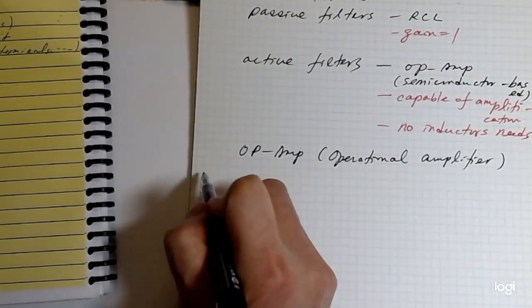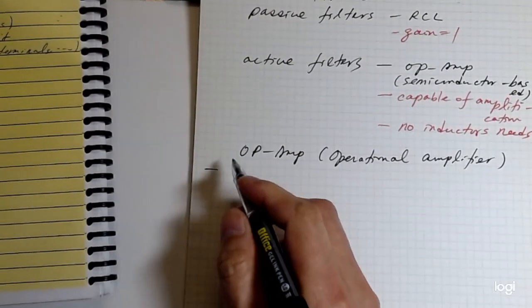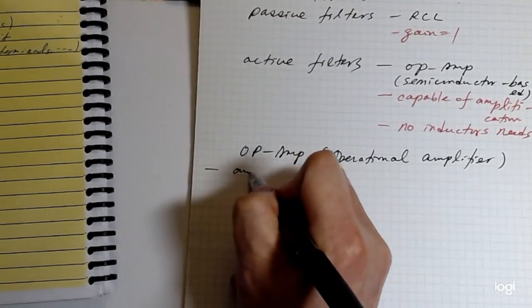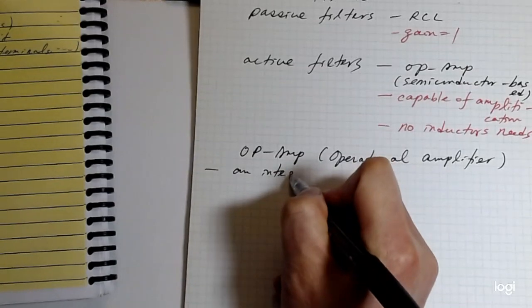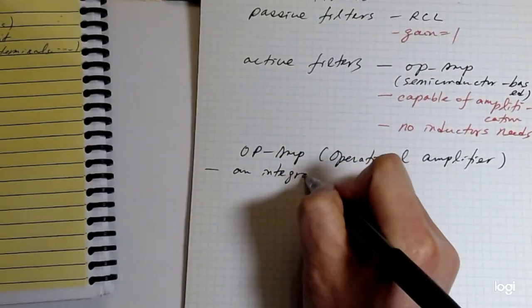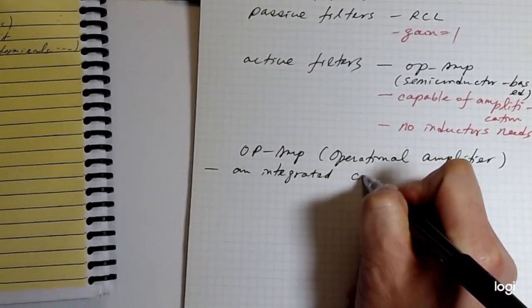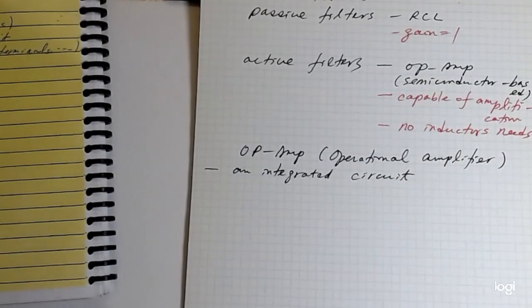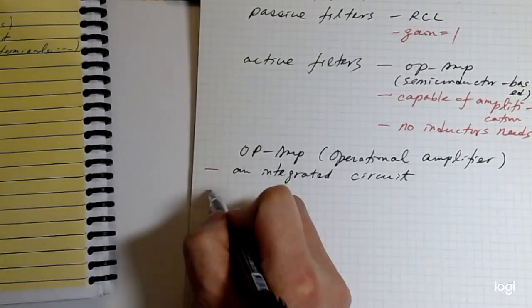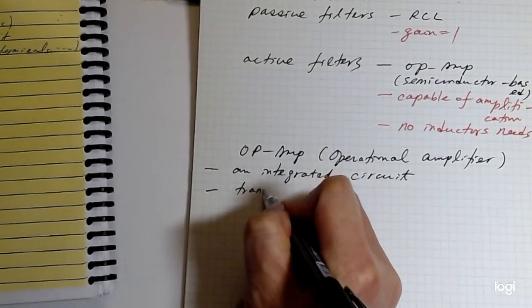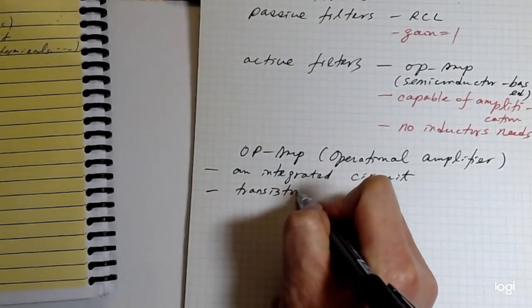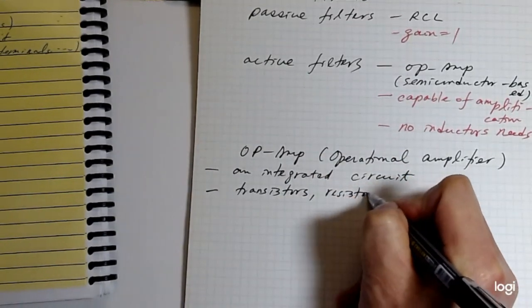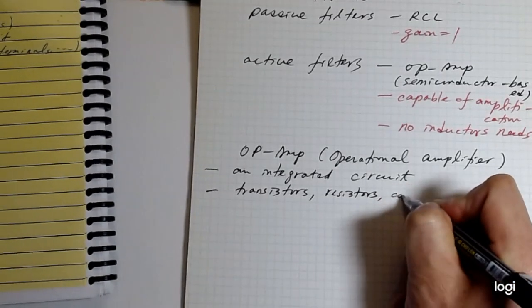Basically, it's an integrated circuit, and it consists of a bunch of transistors, resistors, and capacitors.